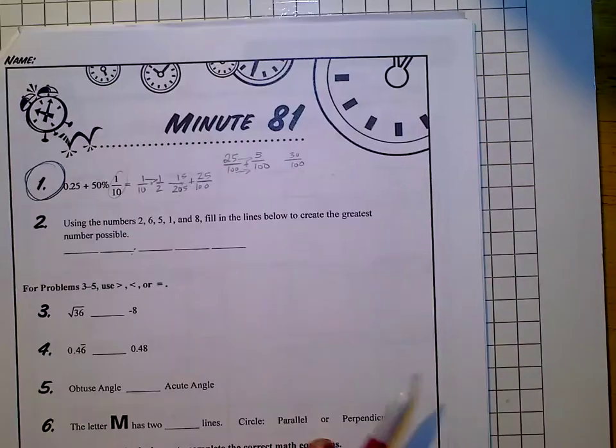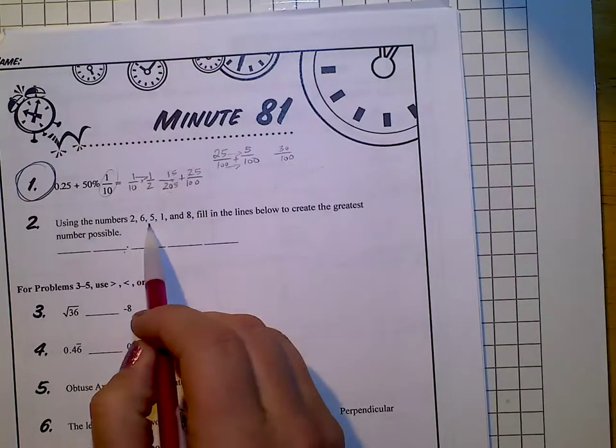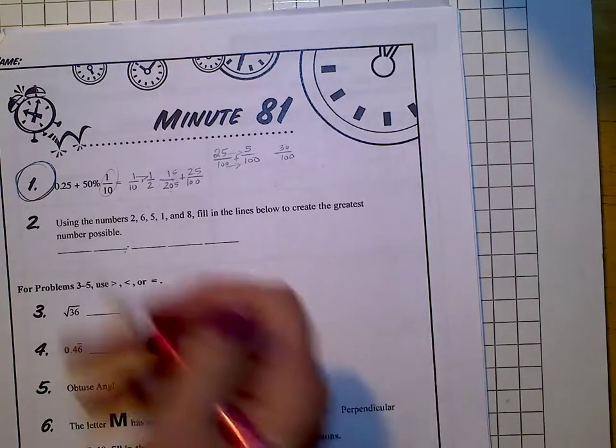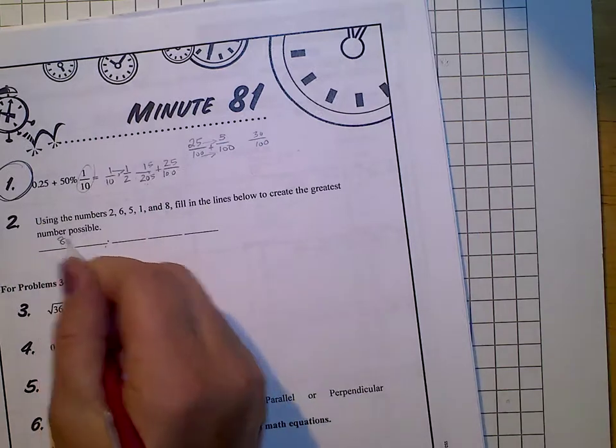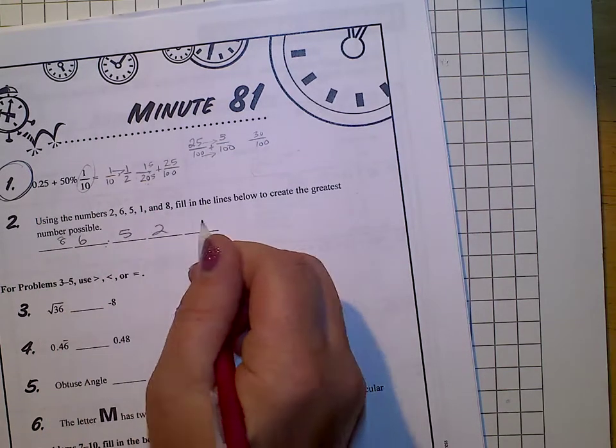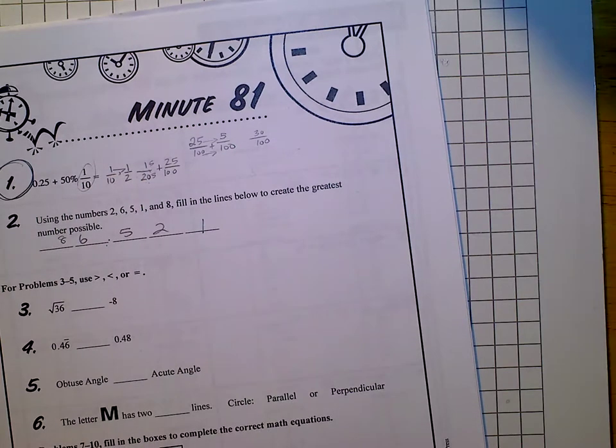Anyway, using numbers 2, 6, 5, 1, and 8, fill in the lines below to create the greatest number possible. Well, greatest number, 8, 6, 5, 2, 1. You're welcome. Because the biggest numbers go in the front for the most value.